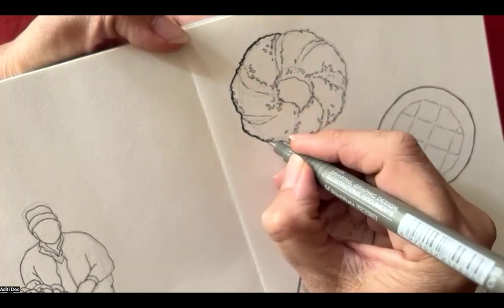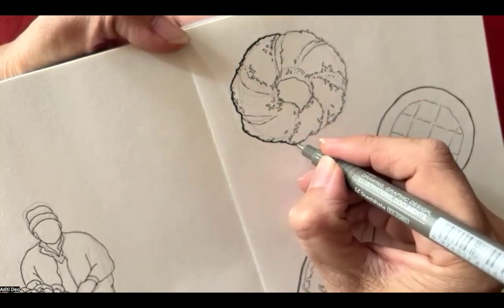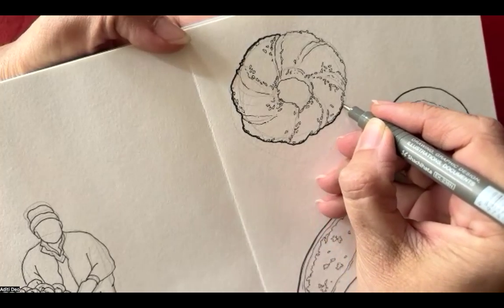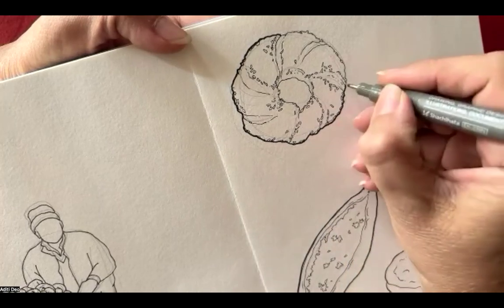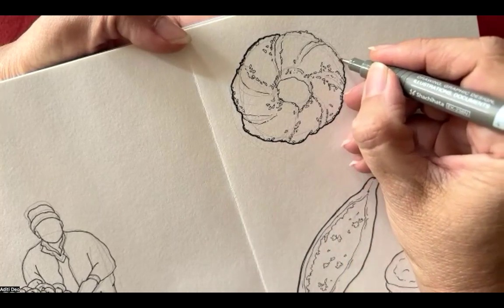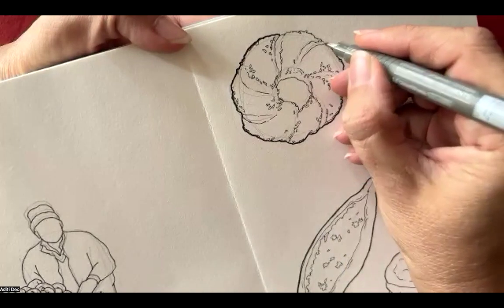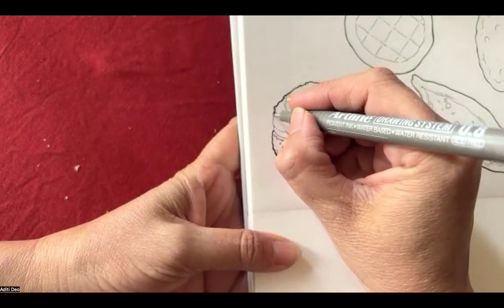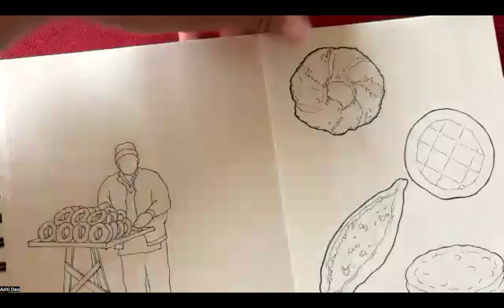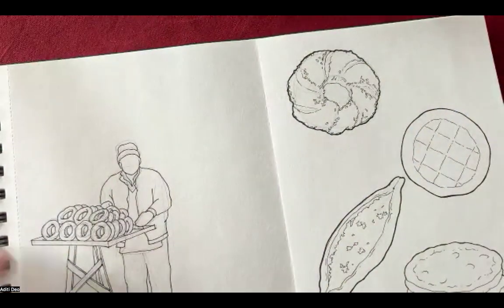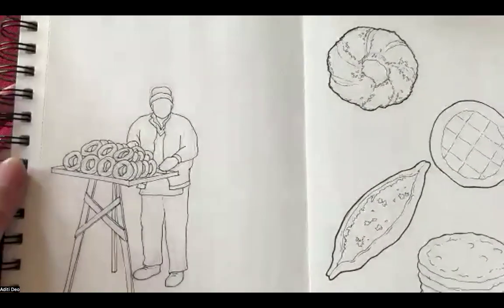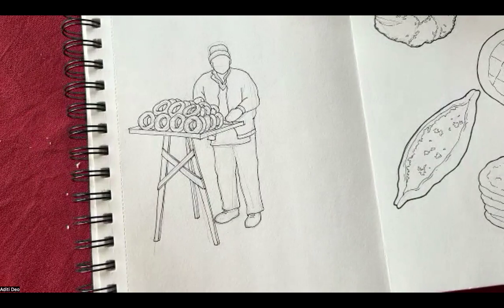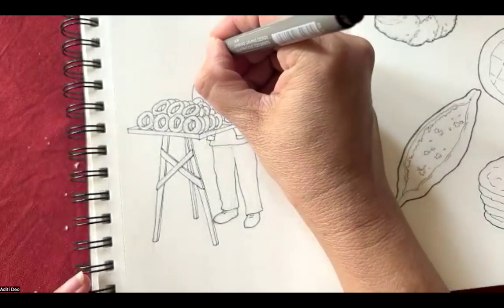But at least to some extent, the outline needs to convey the texture of that bread. Hopefully, last month's doodle exercise will have helped your hands become steady for this line. Let's not leave the vendor out.